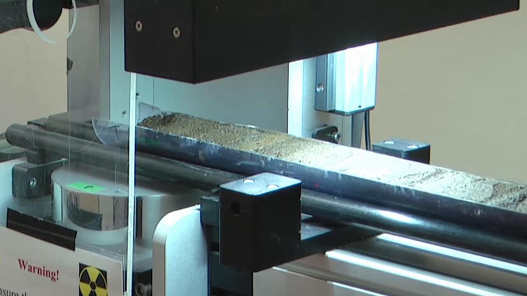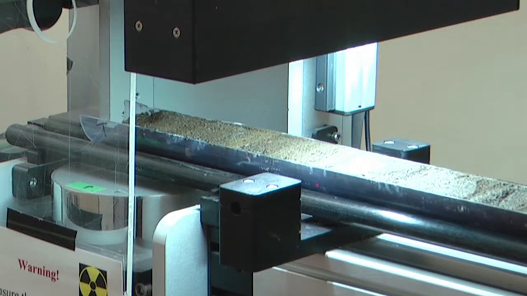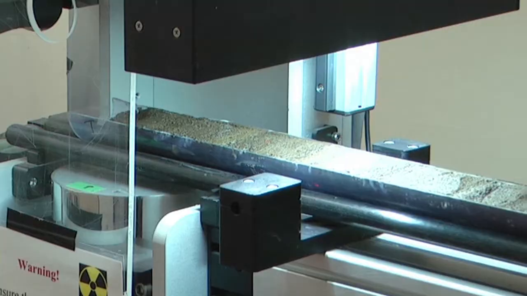Those observations are really important. We log the core. We observe any colour changes, any changes in patterns, and how gradual or abrupt those patterns are within the core.